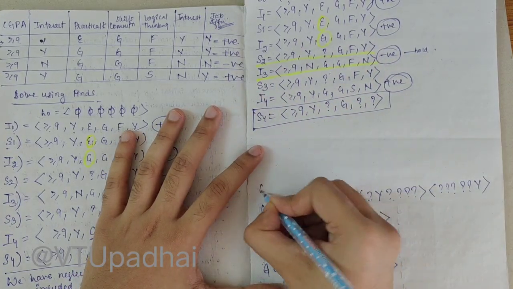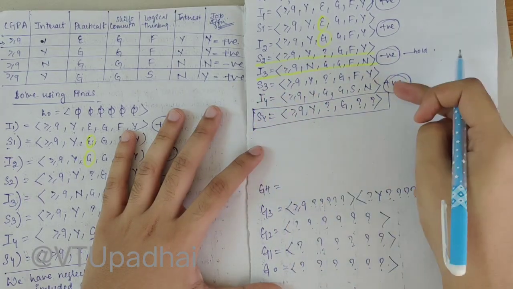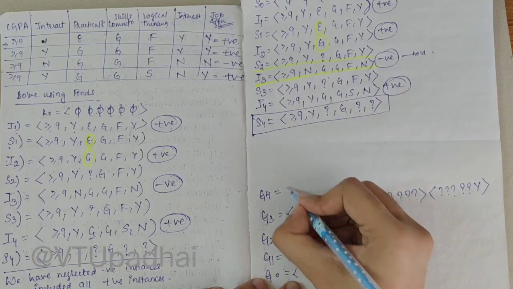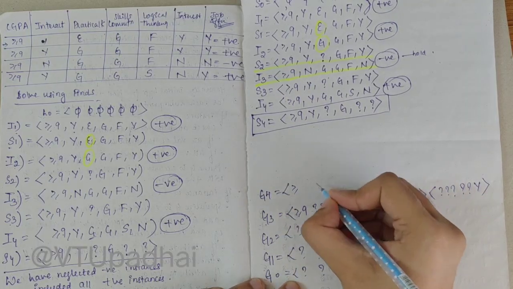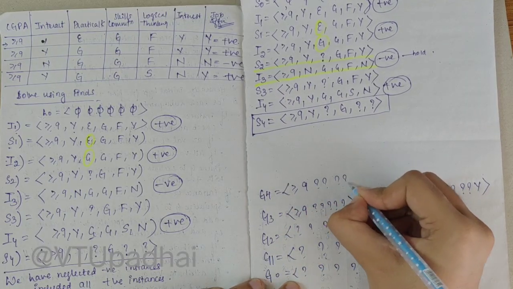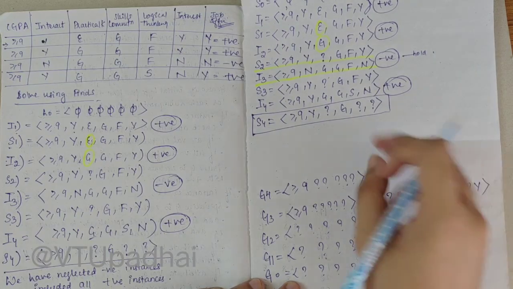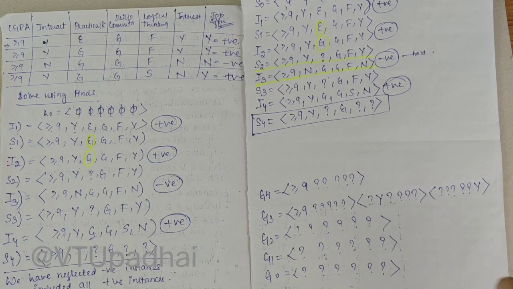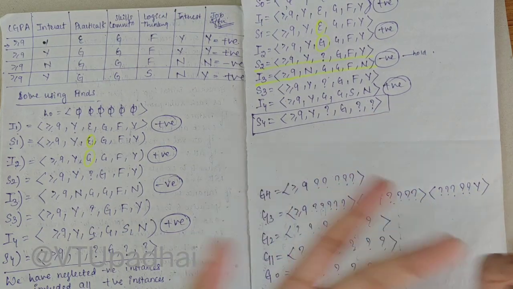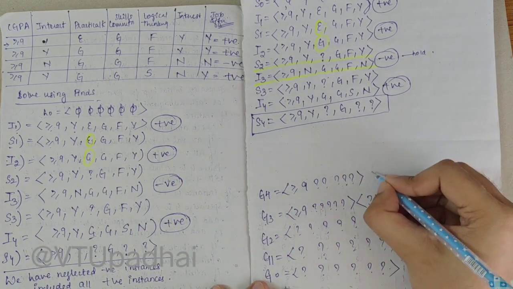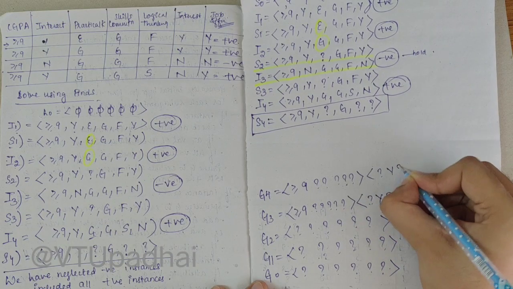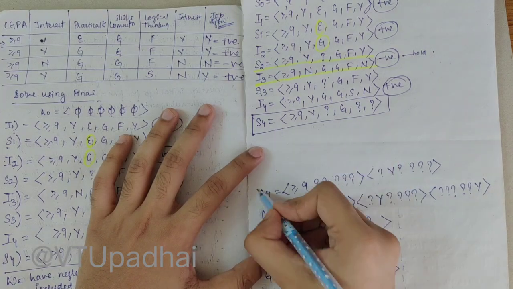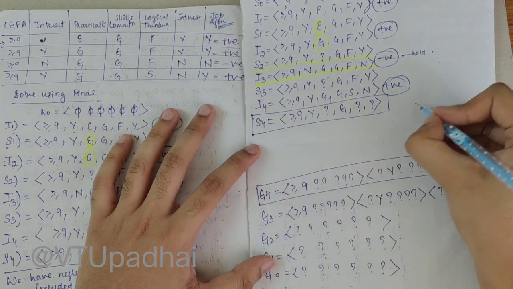Next, I'll look into G4. So G4 was here, it was positive instance. So whatever G3 was there, I need to update it. But then I'll write the first one as it is, greater than or equal to 9. Question mark. But then out of these two, if you compare it with S4, then here YY is there, right? So here question mark is there, here Y is there. So if you compare also, you'll get question mark only. But then here YY is there. So I can write question mark, Y, question mark. So this was for G4. So now that I have obtained S4 and G4, now I'll write the version space.